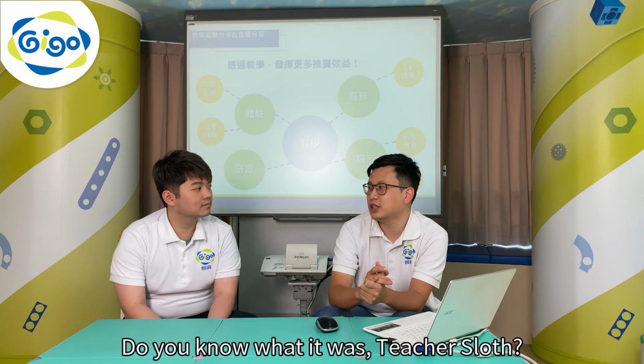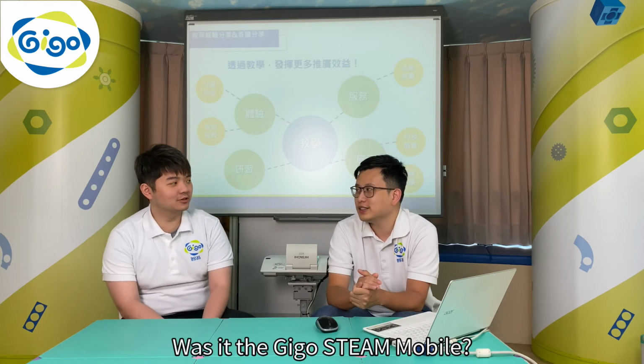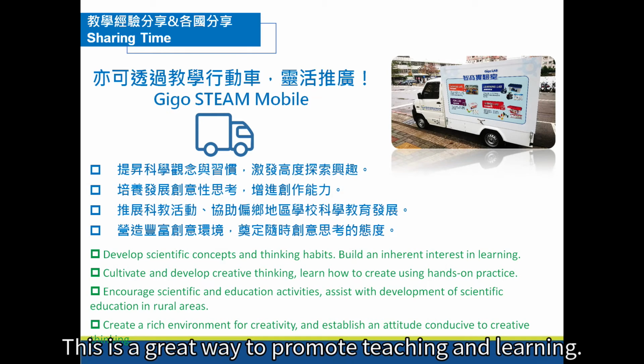Do you know what it was, Teacher's Loft? Was it the Gigglestein mobile? Right! This is a great way to promote teaching and learning.